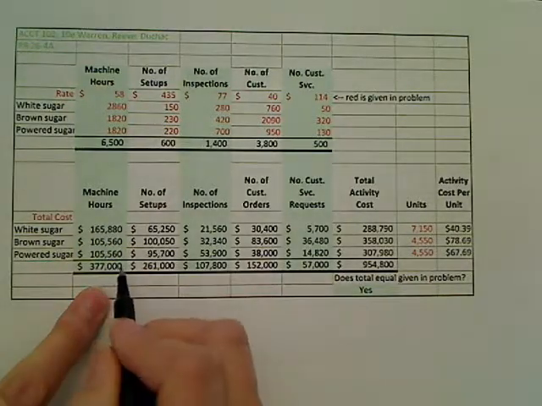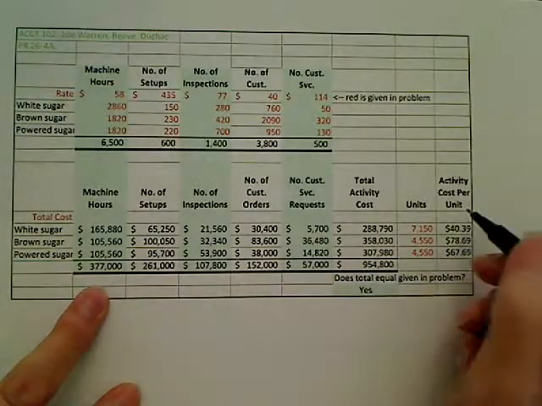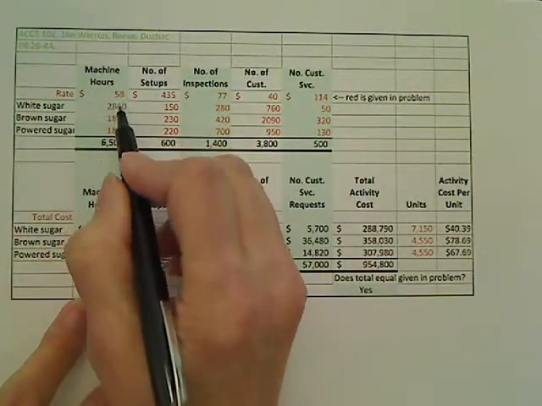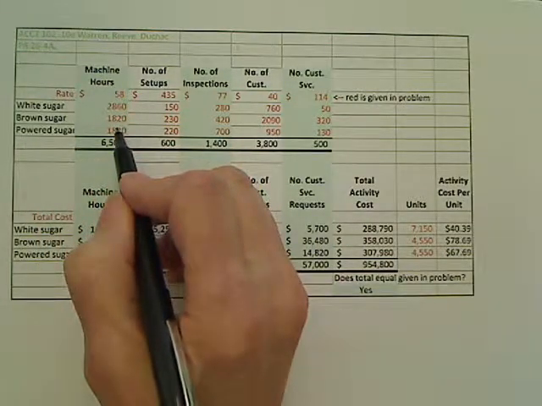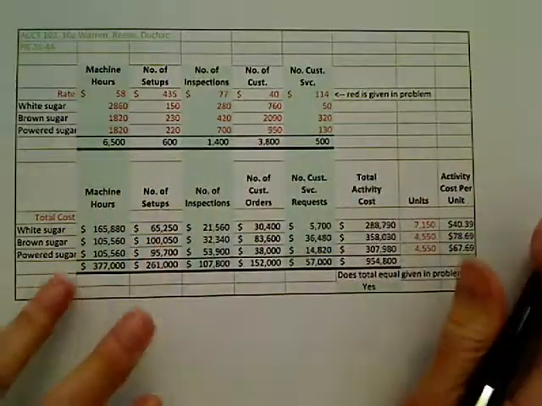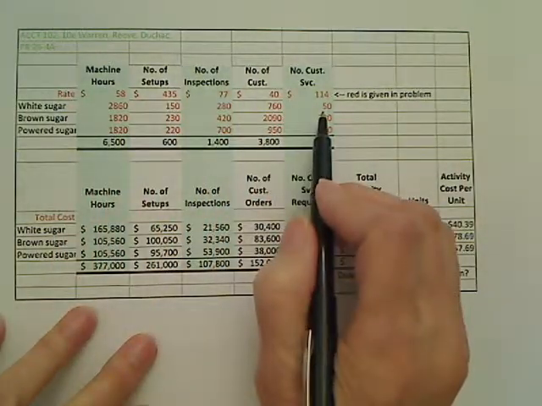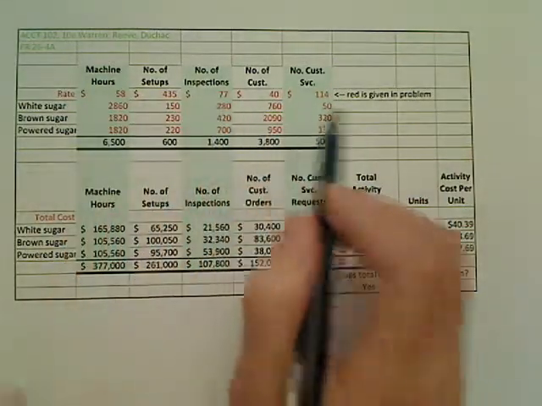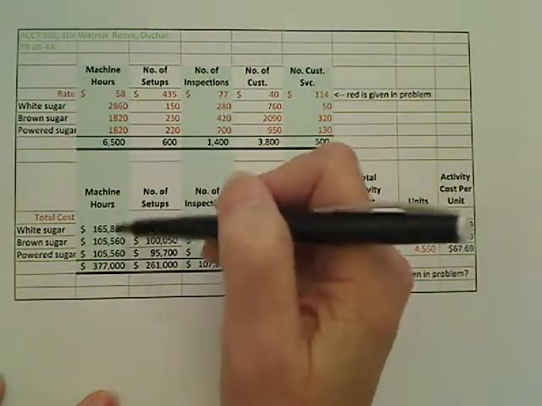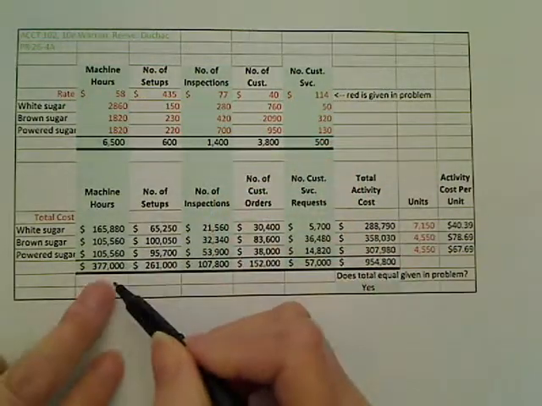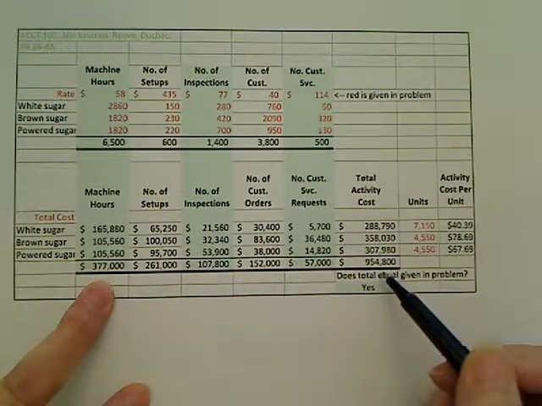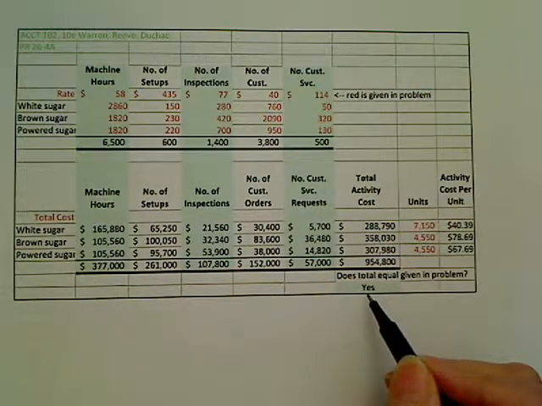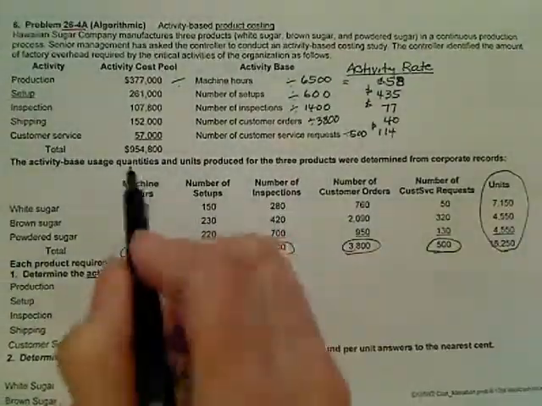All they want you to enter into Cengage is the activity cost. So we have to multiply the rate times each of the usages for each of the activities. I'm sorry, they're not 3. There's 1, 2, 3, 4, 5 activities. And to get the total cost, we're going to make sure our total activity cost is the same as on your worksheets, which is $954,800.